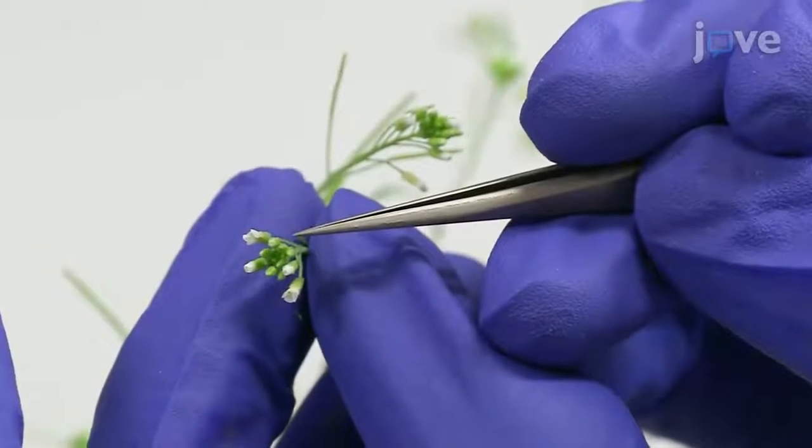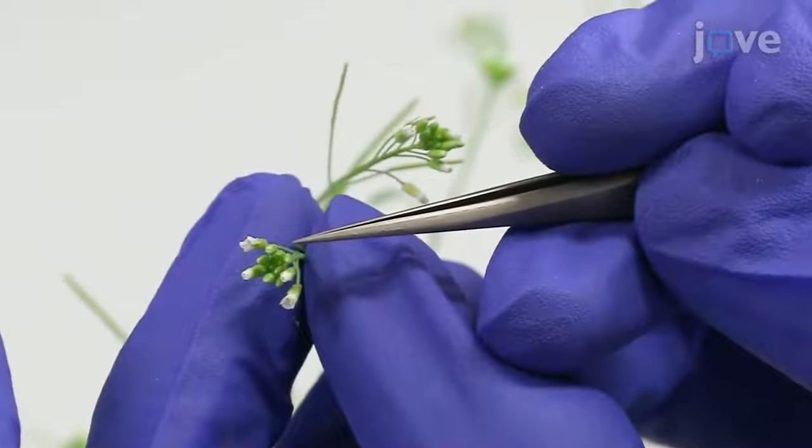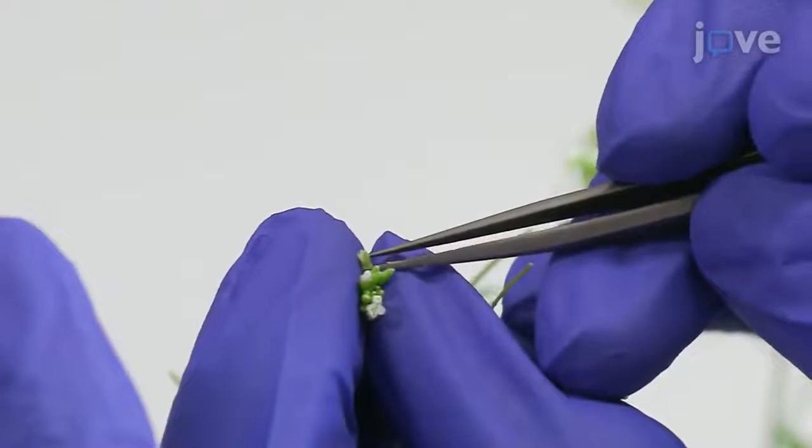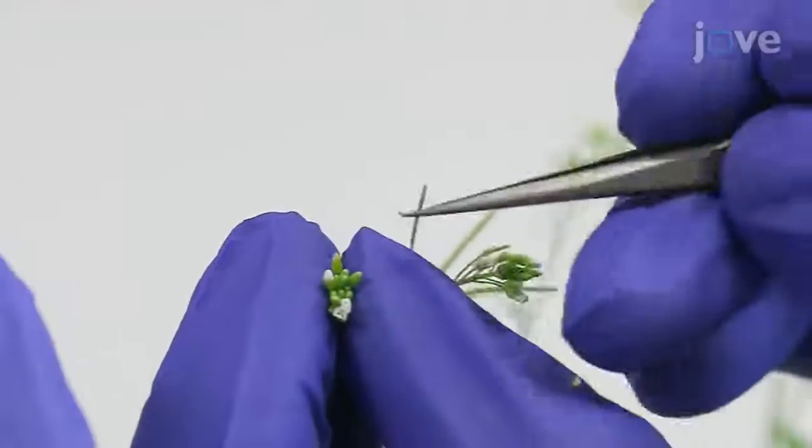To emasculate, look for buds at stage 11 with bits of petals seen at the top. Use a number 5 forceps to remove sepal, petal, and stamen of flower buds.